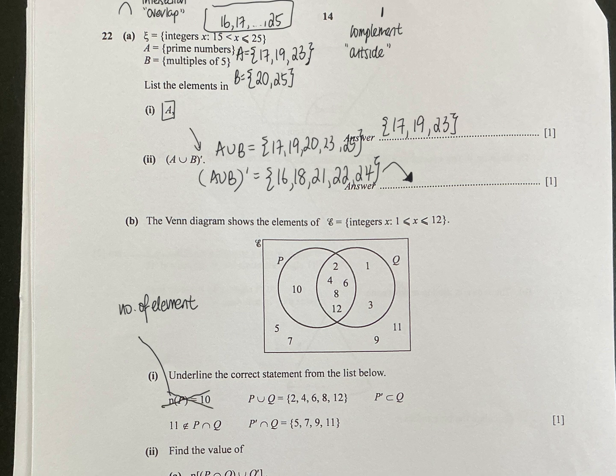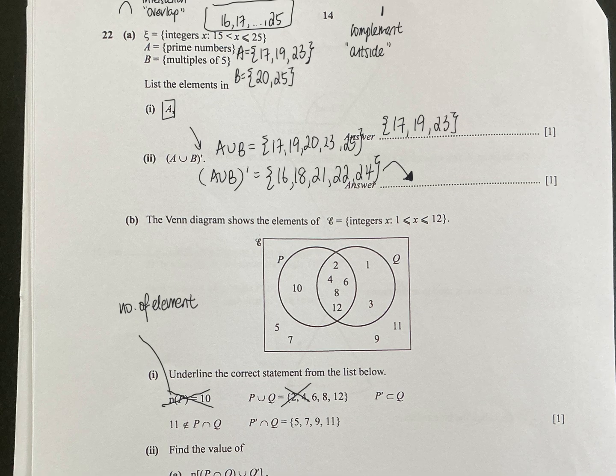Okay, P union Q is everything in their union. So if you see there's 1, 3 and 10 that was not included, what they wrote was the intersection. So this one is also wrong. P complement is everything outside of P, all these numbers. So is that a subset of Q? Subset means it must be inside Q. No, right? Because I have these 5, 7, 9 and 11 all not inside Q. So it cannot be a subset, so that one is also not true.